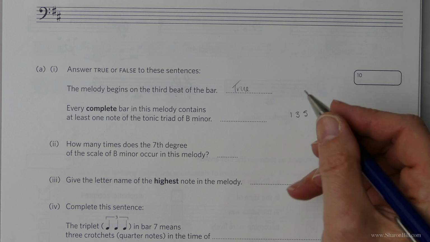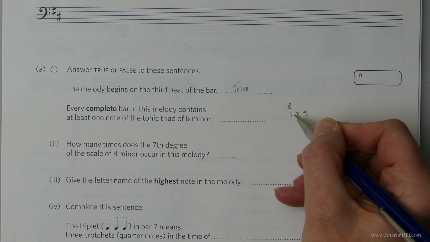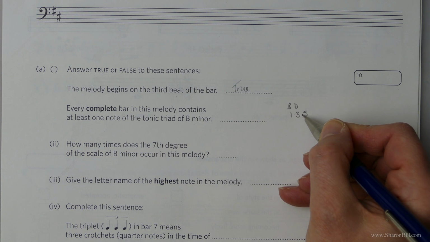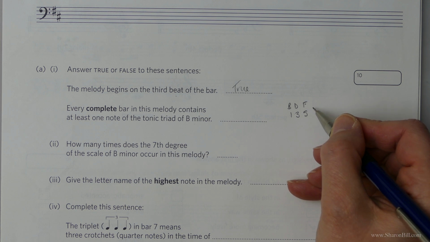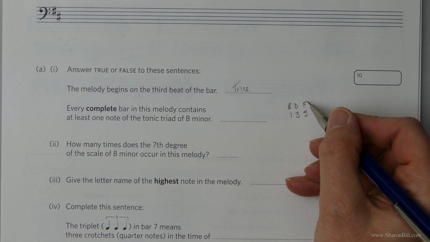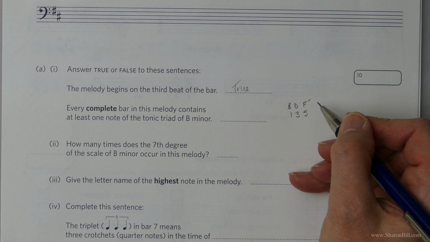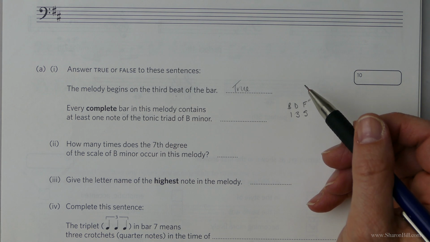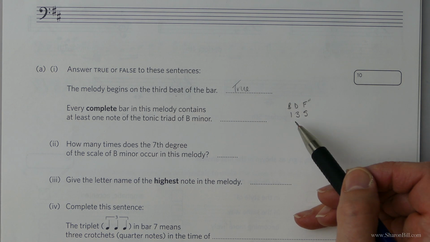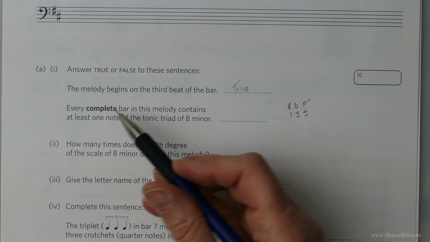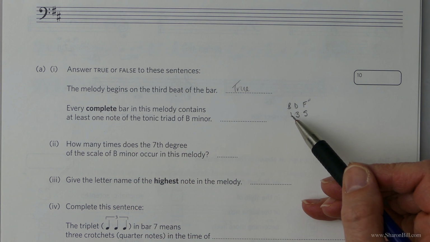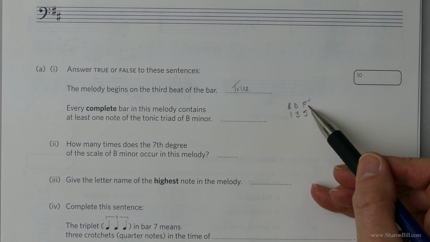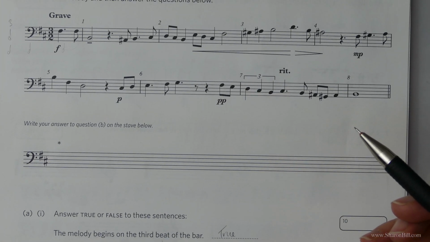So if we're in B minor, number 1 is B, D is 3, F is 5. Now, of course, it's F sharps, but your key signature will deal with that. So is it true or is it false that every complete bar has at least a B, a D, or an F sharp? So let's have a look.